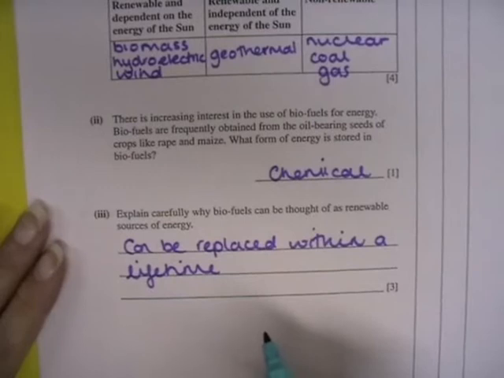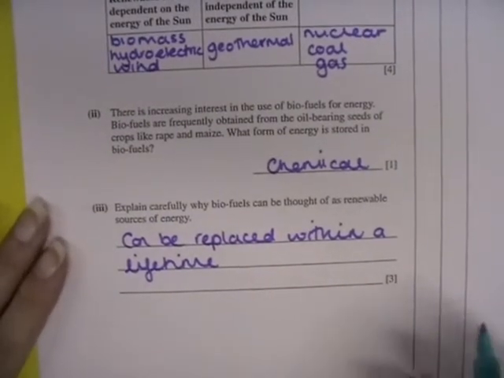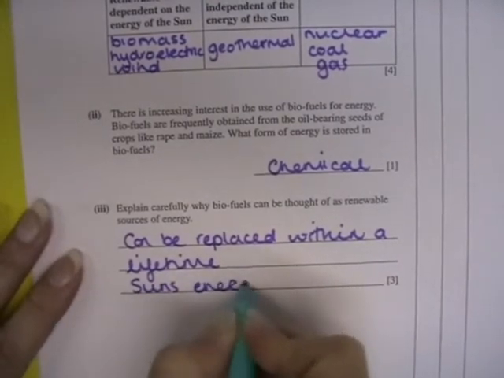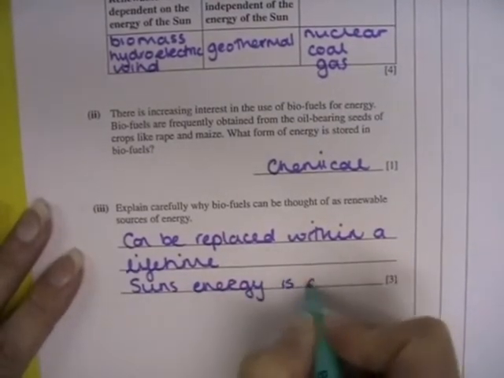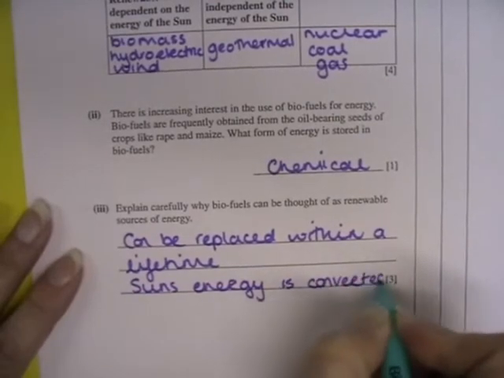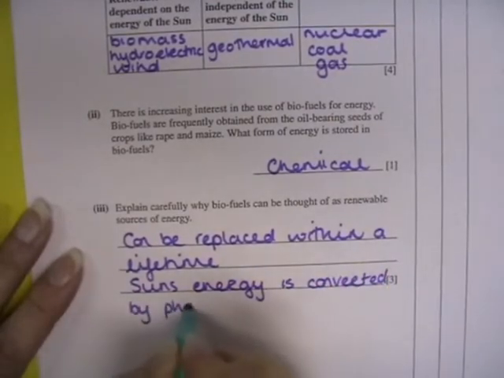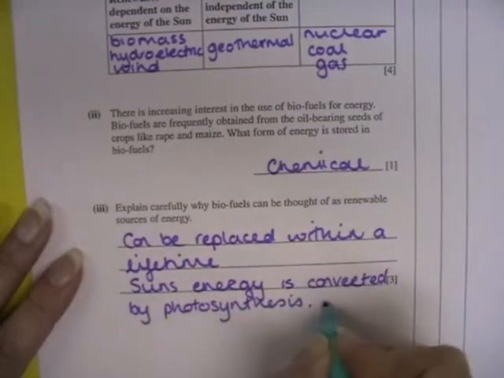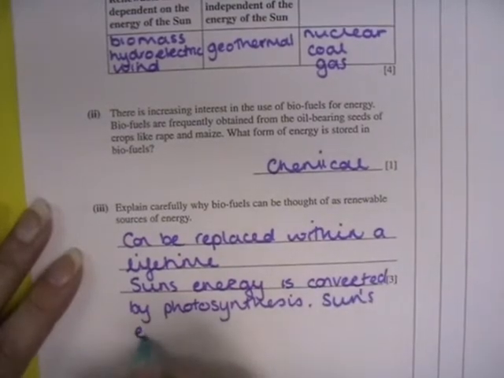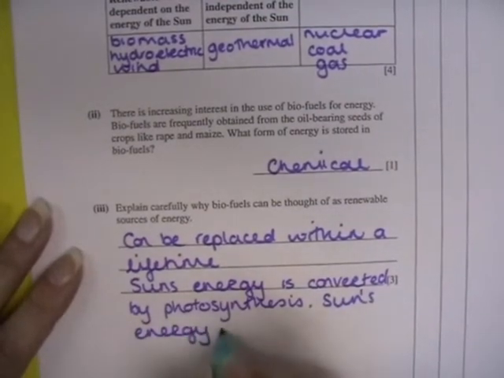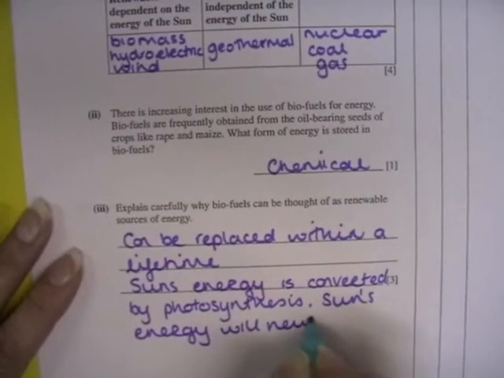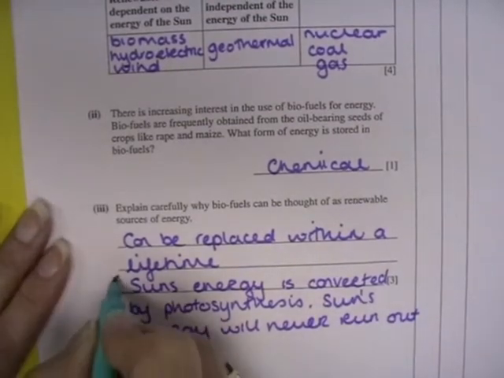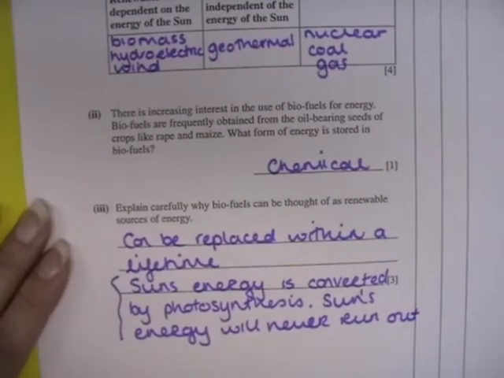The mark scheme also gave the following explanation. The sun's energy is converted by photosynthesis, and the sun's energy will never run out. This section was the mark scheme answer.